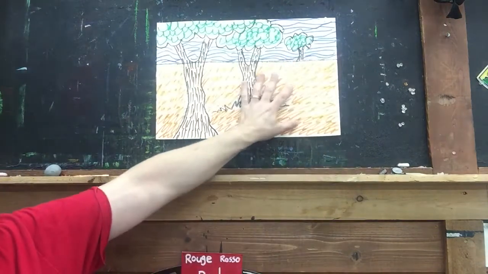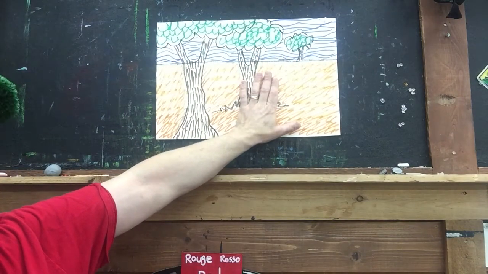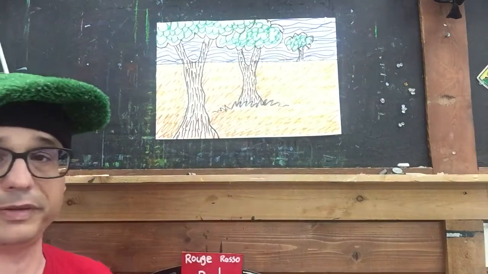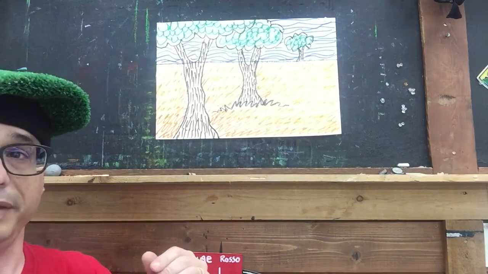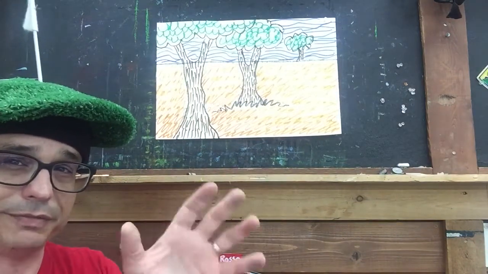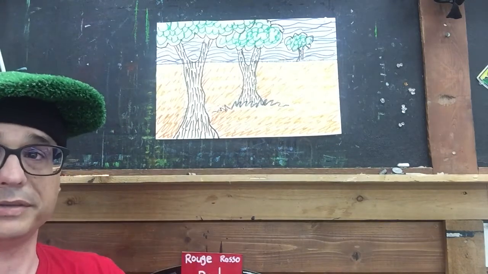But otherwise, take a stab at your own landscape, put as many different objects, many different things as you want, and then make sure each area not only has a different color, but each area also has a different texture.